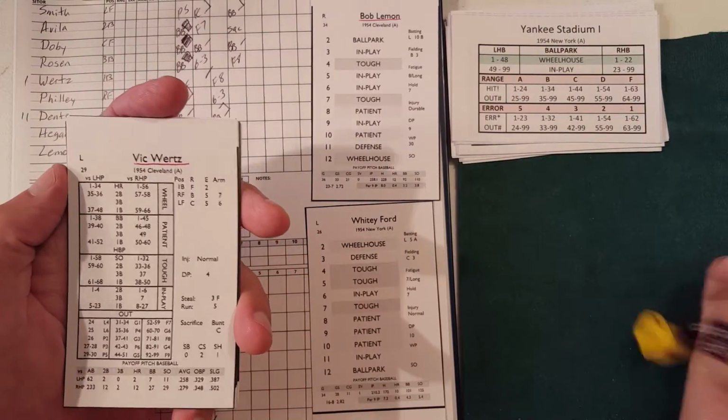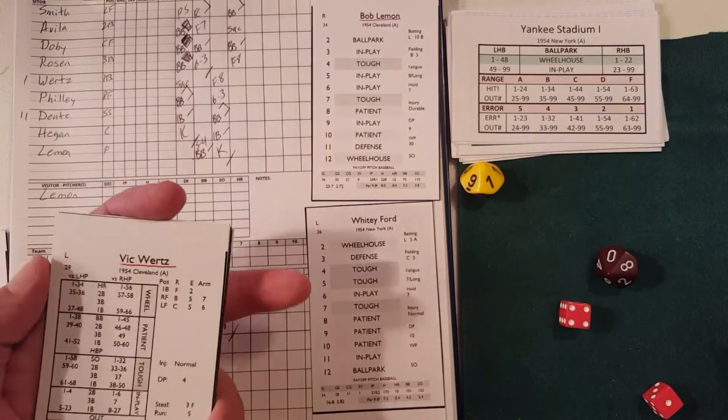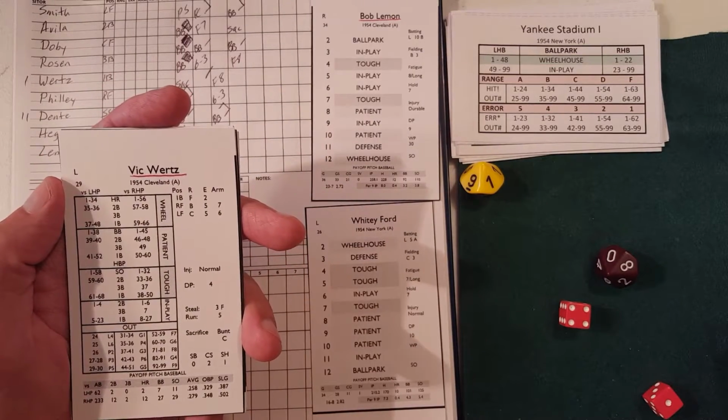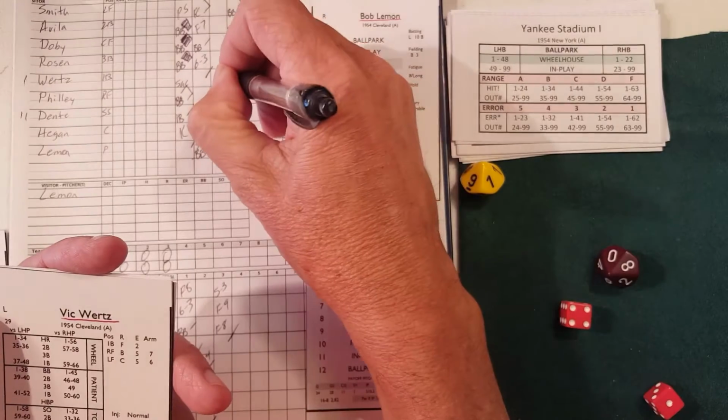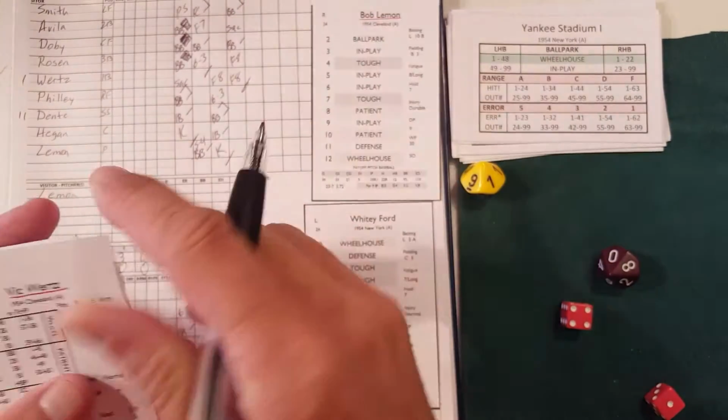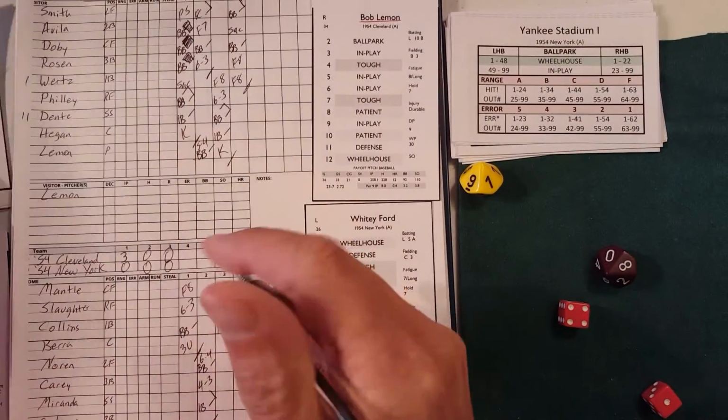Vic Wertz. 5 is tough. Here come the tough. An 81 flies out to center. Whitey Ford battles back. Maybe he's starting to find his groove a little bit.